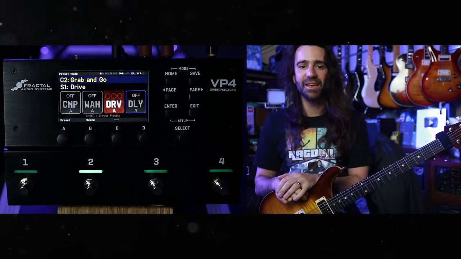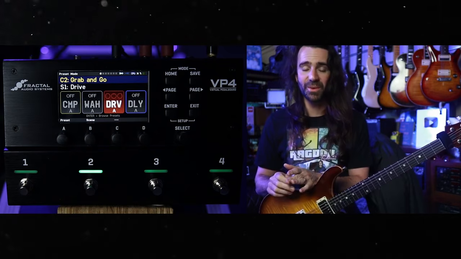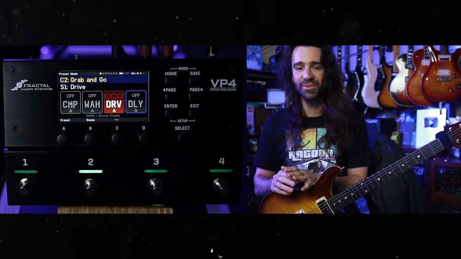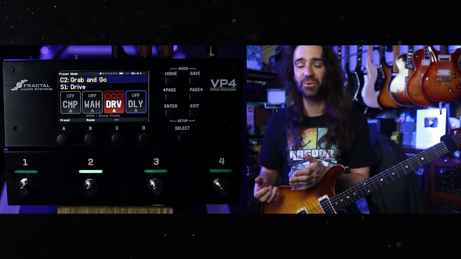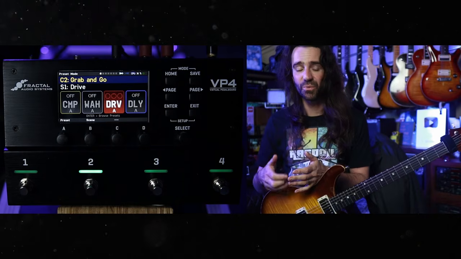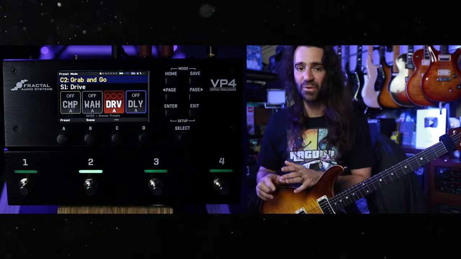Now, of course, there is a fully featured software editor for the VP4, which lets you do all of this from the convenience of your computer. Hopefully that gives you an idea of how you would use the VP4, like a bunch of physical pedals or a pedalboard switcher. Let's take a look at another effect just to give you another quick overview of how this entire system works.